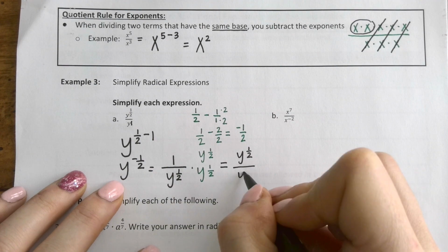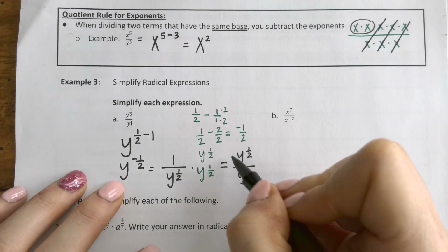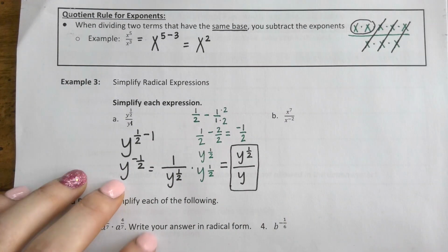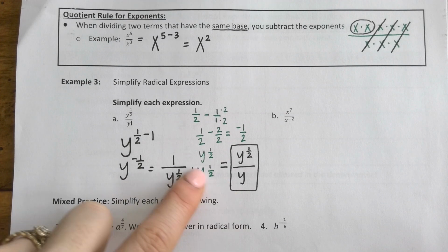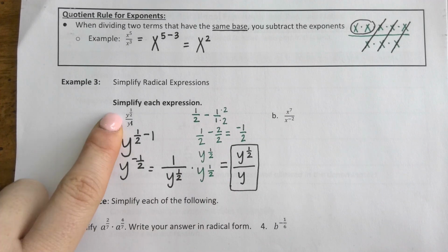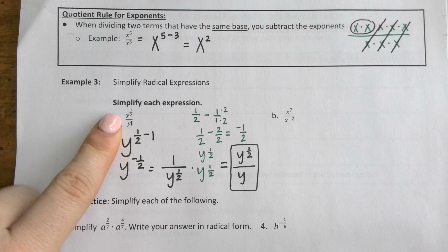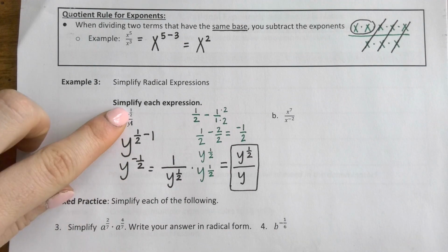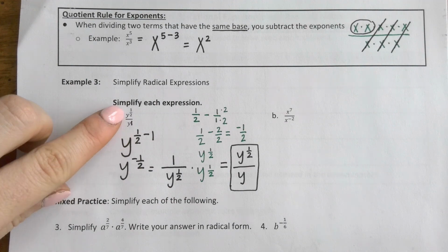Now this really wasn't the best example for us to start with because my simplified answer was actually the answer that we started with. Most of the time what you'll see here is that they will give you a fractional exponent in the denominator, so that simplifying should help get rid of the fraction in the denominator.